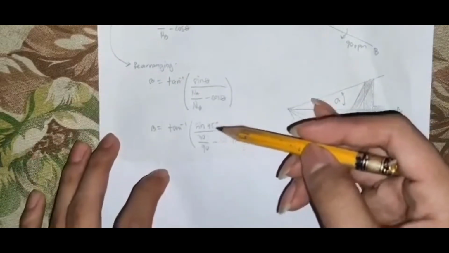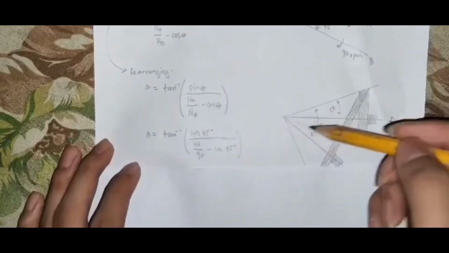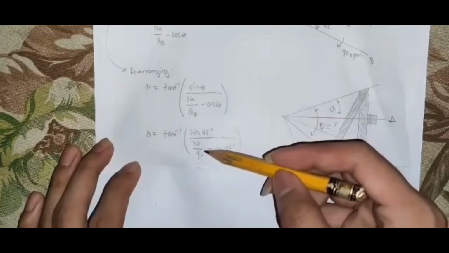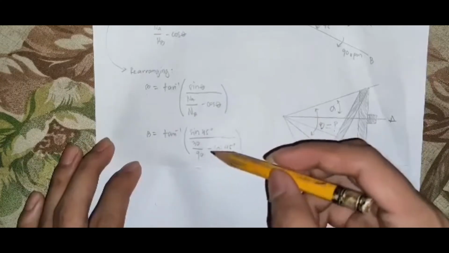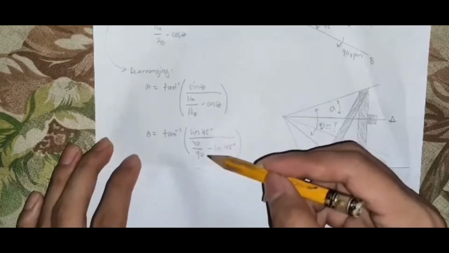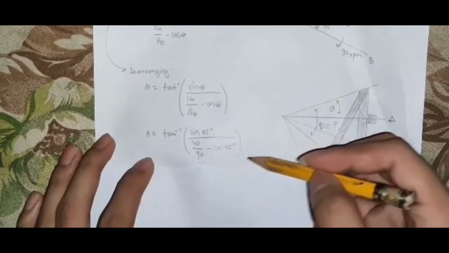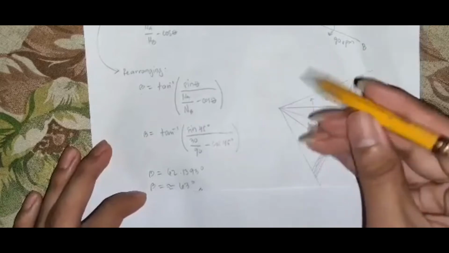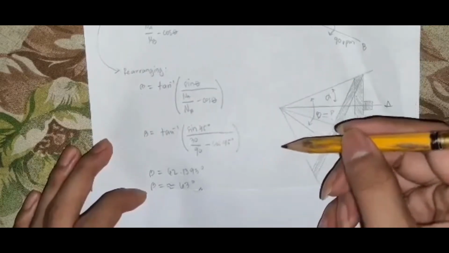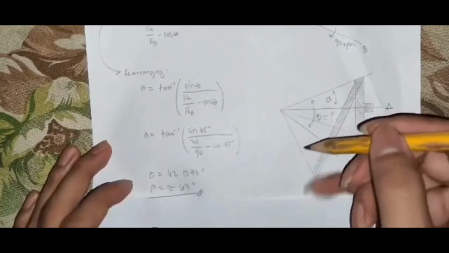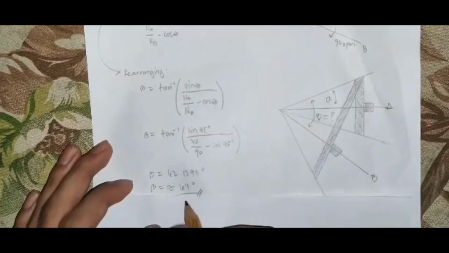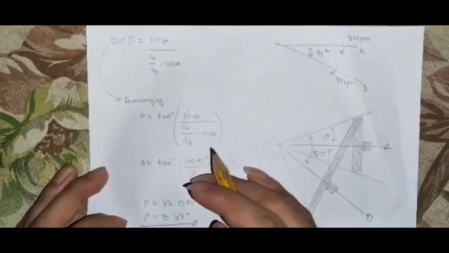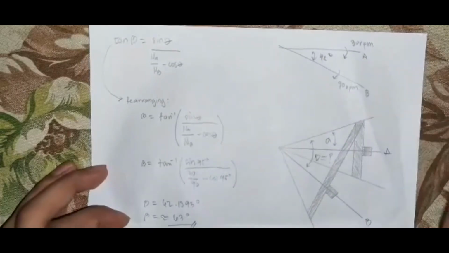And here, plugging in the 45 degrees, which is given, and 30 revolutions per minute divided by 90 revolutions per minute minus the cosine of 45 degrees, we have the answer of 42.1393 degrees, or approximately 63 degrees. And that is how we managed to get the answer to the problem.